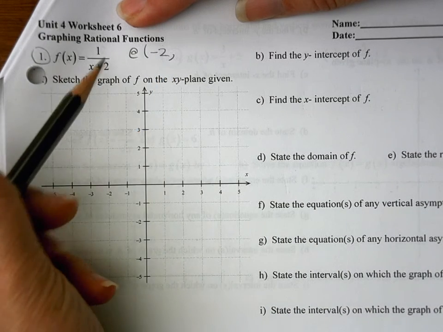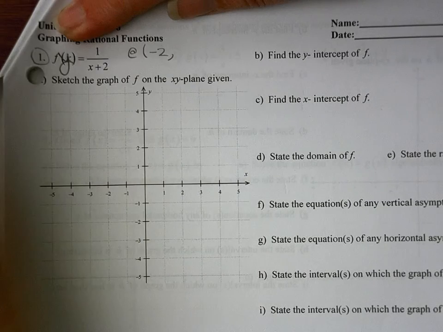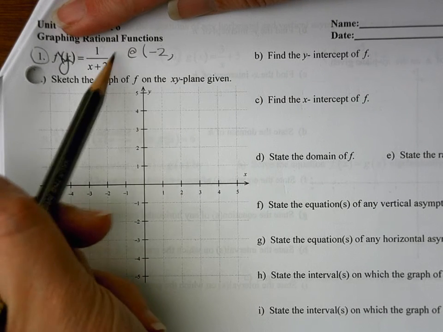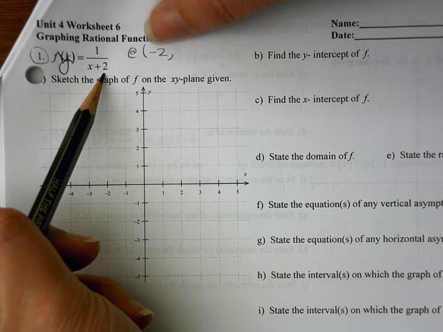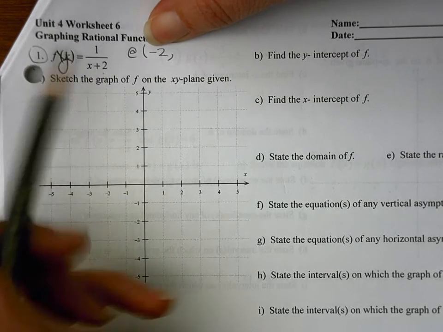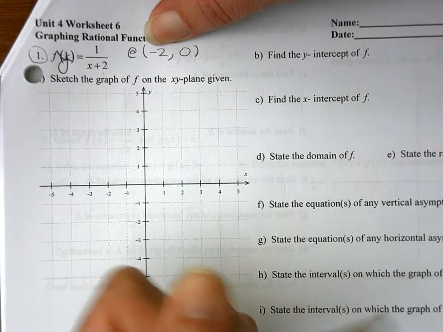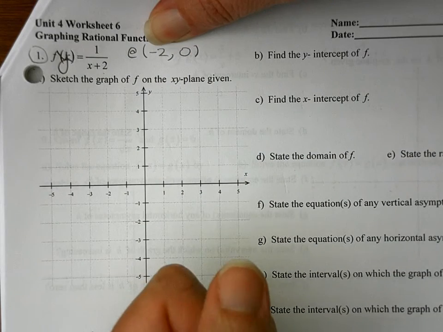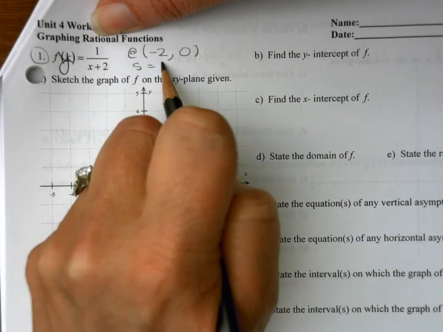And I'm not adding or subtracting anything to my y value, so f of x is the same as y. And there's nothing outside of here. So the x is being affected by 2, so that would be -2. And then y is not being affected by any shift, so that would be 0. And then to find my stretch, I look in the numerator, so my stretch is a 1.